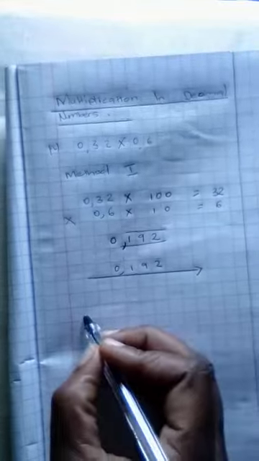So our final answer is 0.192. That is our final answer using the first method, right? Hope you understand that method. Let's do it again using method 2.